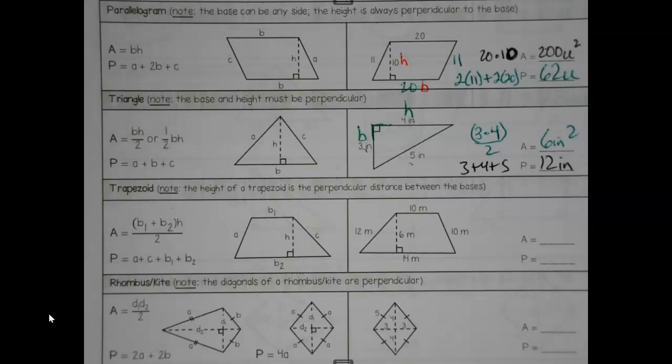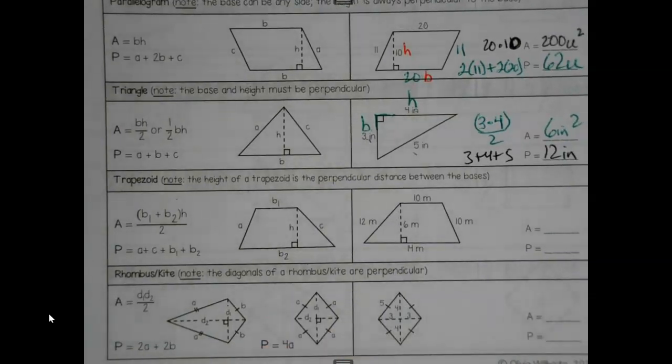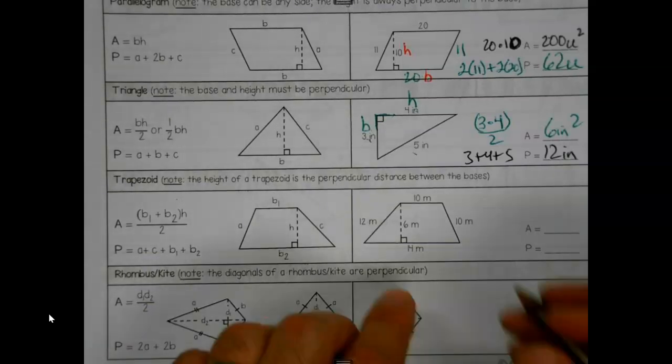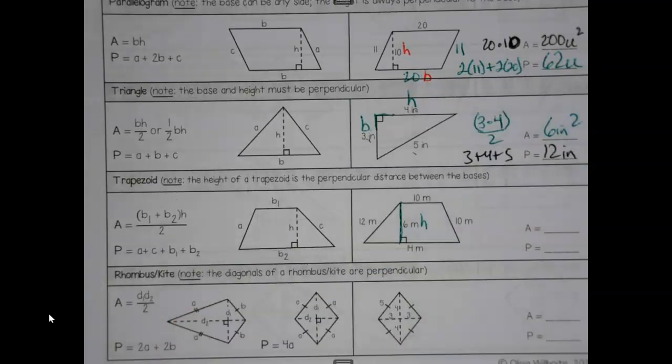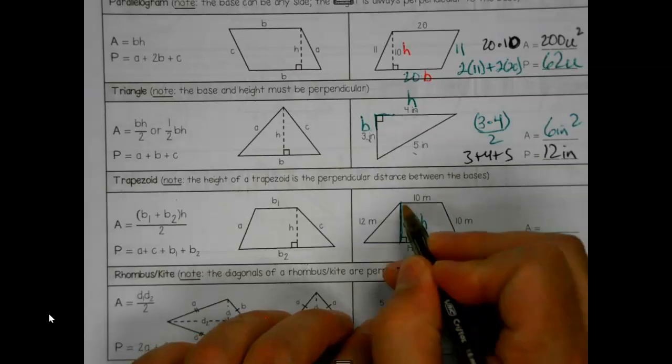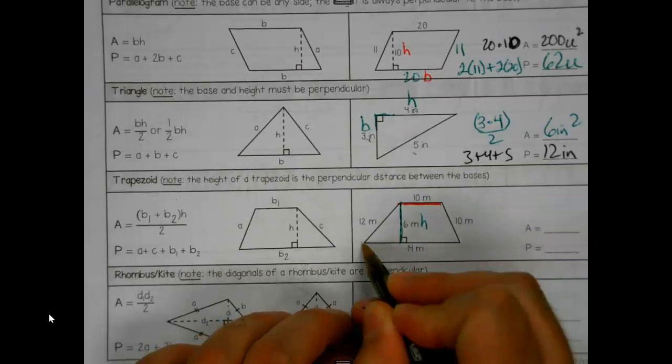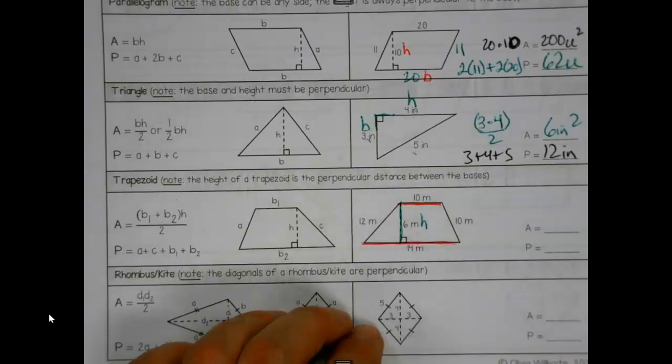And then the last two are the craziest two. For the last two, I usually say find your height first, because then it's going to be easy to find the bases. If I find my height first, the bases are connected by your height. So then I can look and go, hey, here are my bases.